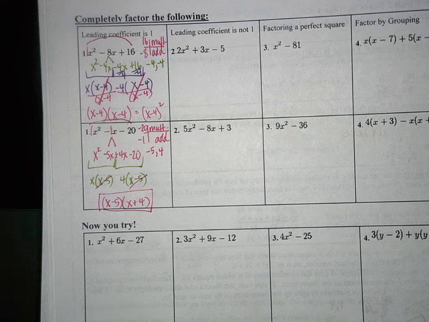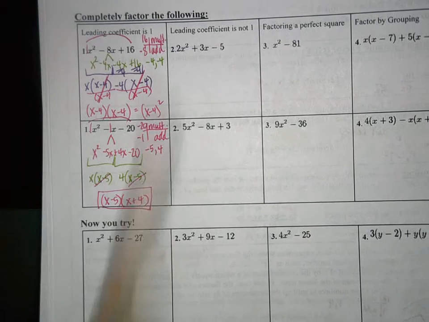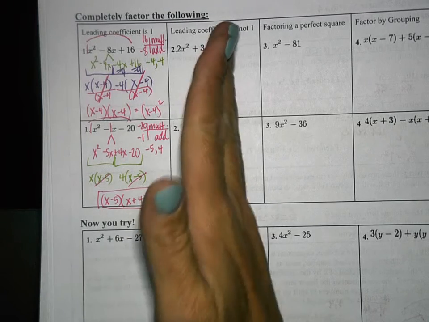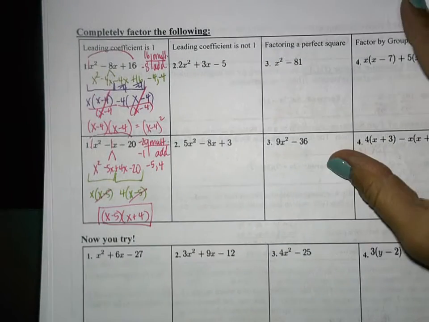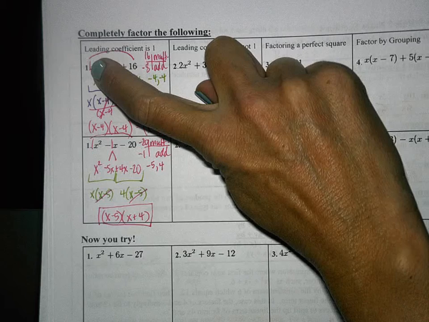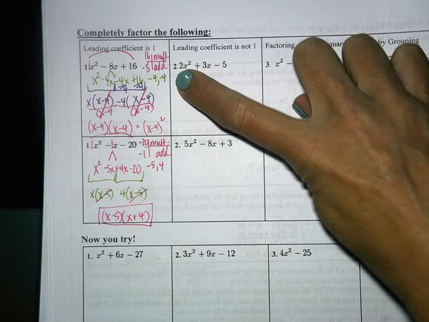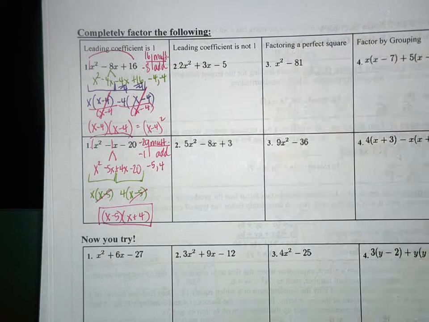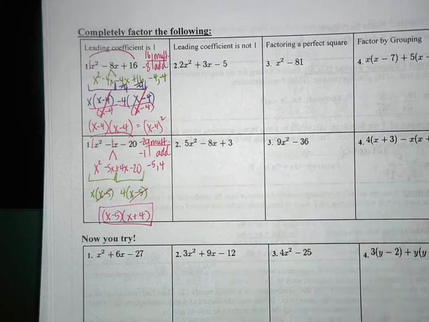Okay. Any other questions? All right, I think we're going to skip this problem from now. We're going to move to the next column. So the only difference here is that here our leading coefficient was 1 when we multiplied, and here it's a number other than 1. But we're going to solve it exactly the same way.